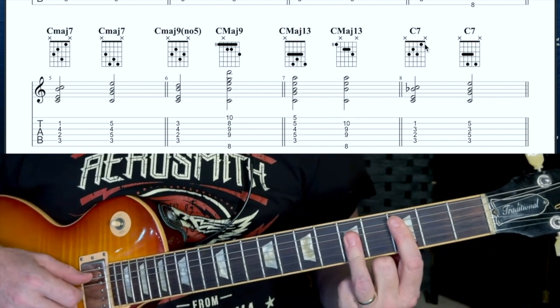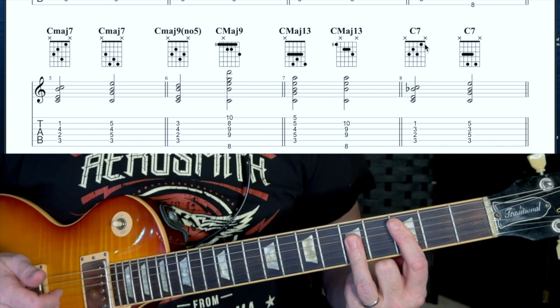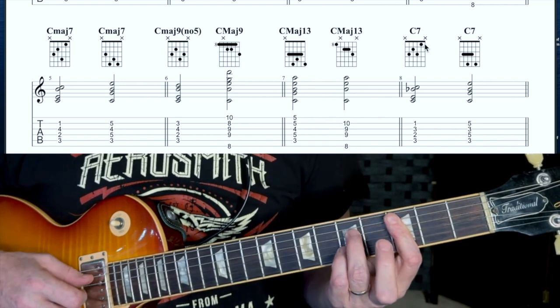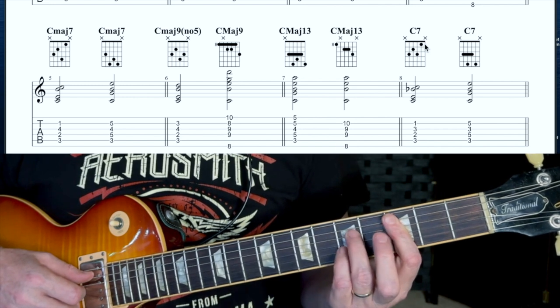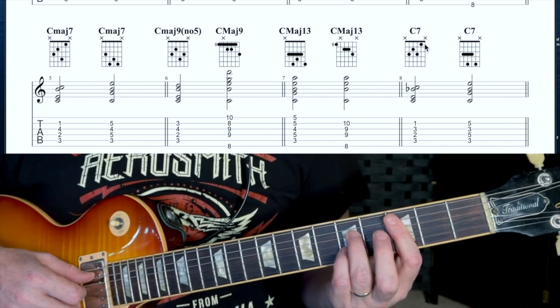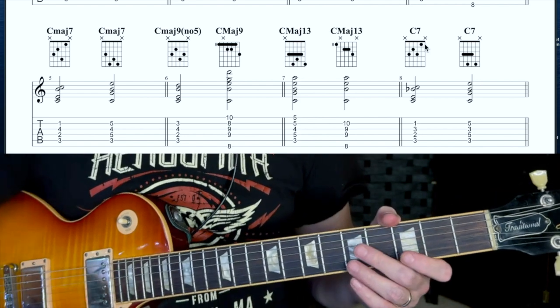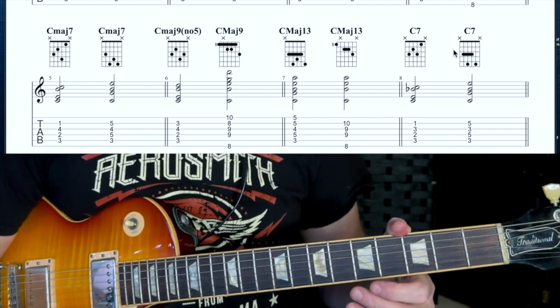So you remember this one here, here's our C triad chord, then we made a C major 7th. Now if I pick this finger up, my middle finger here, the B goes to B flat, that's a flatted 7th. And there's your C7 chord. Use these a lot in blues and stuff like that.